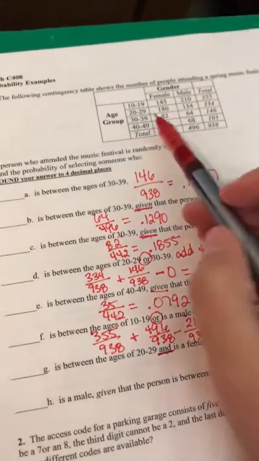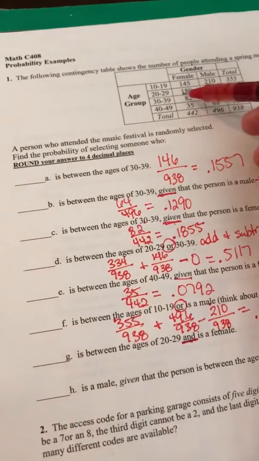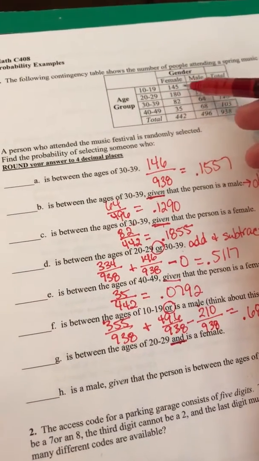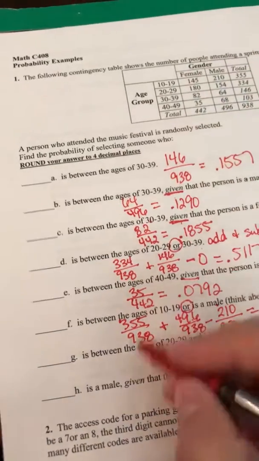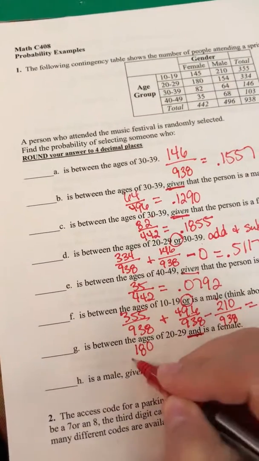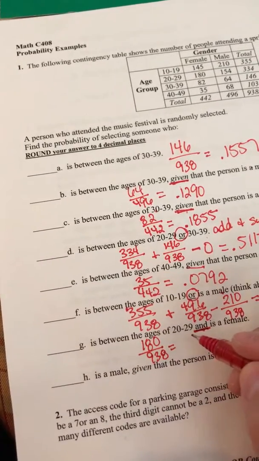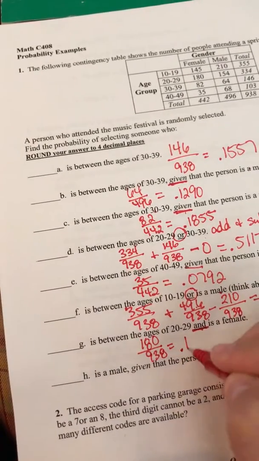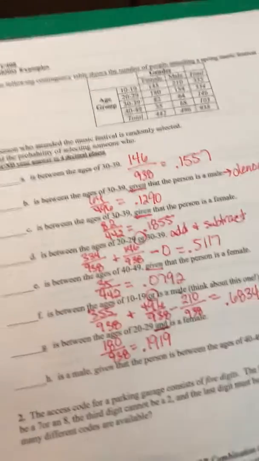So if you're between 20 and 29 and a female, how many are those? 180. So it gives you the answer. That's how many are female between 20 and 29. So you just do 180 out of 938. So like I said, generally with and, multiply except on contingency tables. So it should be 0.1919.